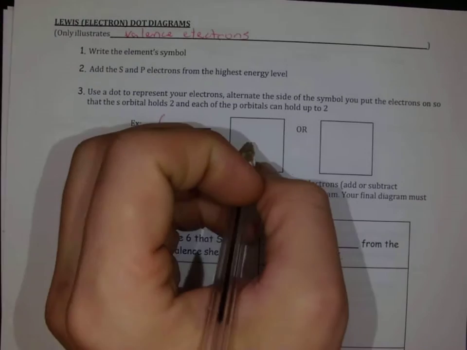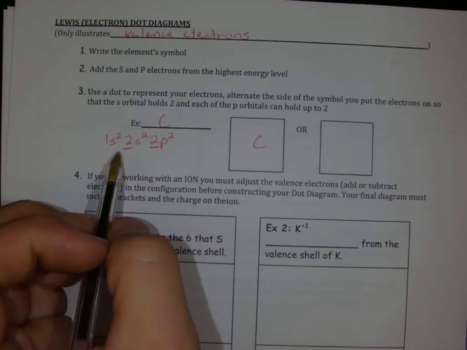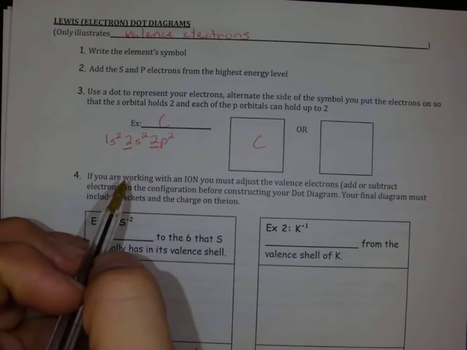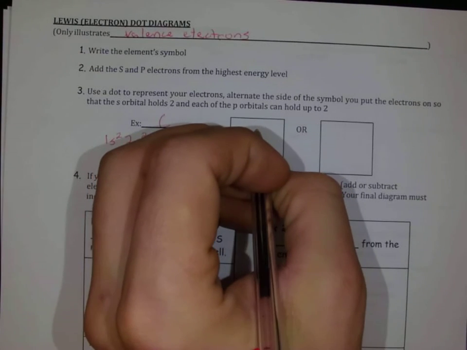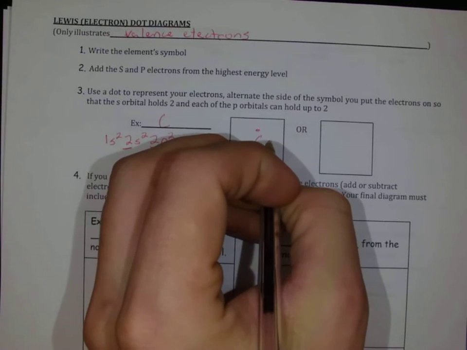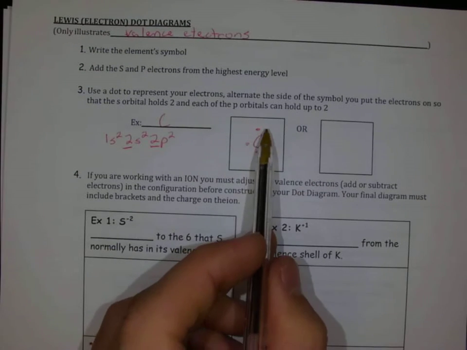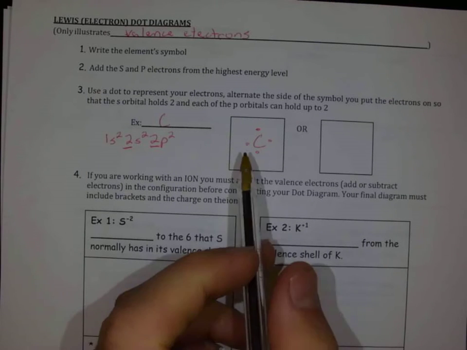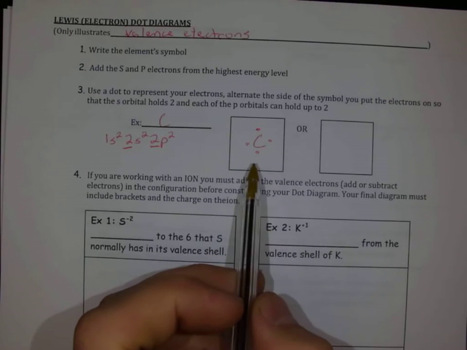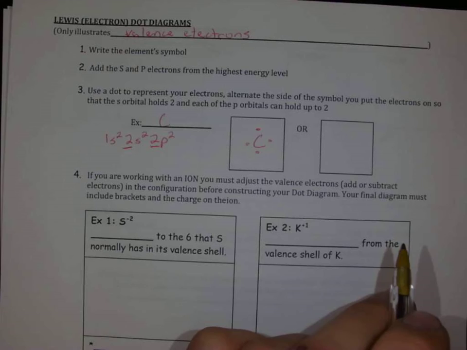So now I can take my element symbol, and I can take my 2 electrons in the 2s and my 2 electrons in the 2p, and put them onto my carbon. There are 4 spots that I can put my dots for my carbon atom, and I'm going to put them above, below, to the right, and to the left.